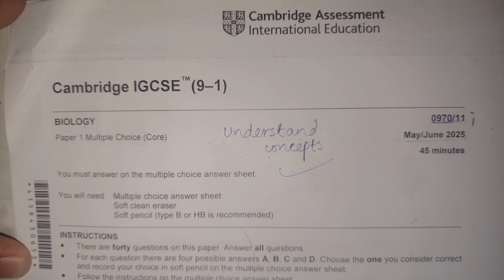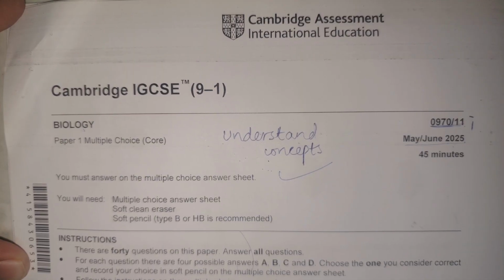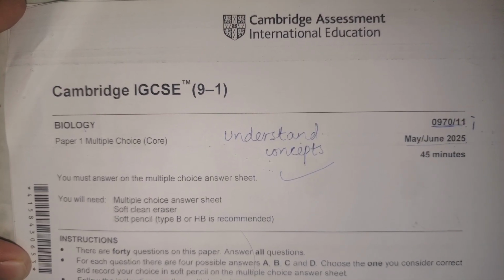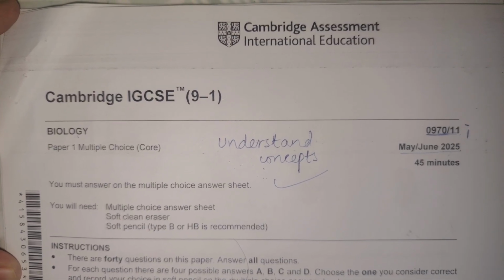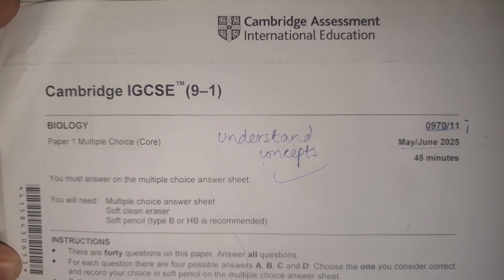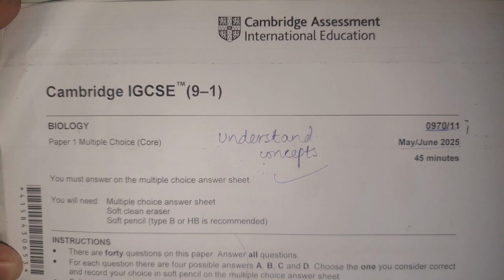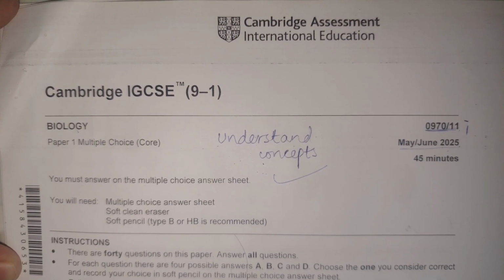Last time we had discussed 10 multiple choice questions of this paper. Let me tell you the code and which paper we are solving, and then we will go directly to question 11 of this paper.